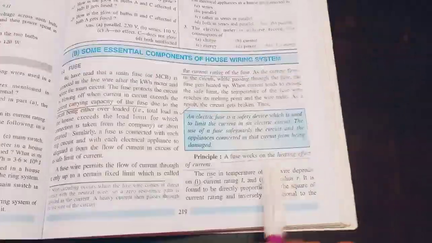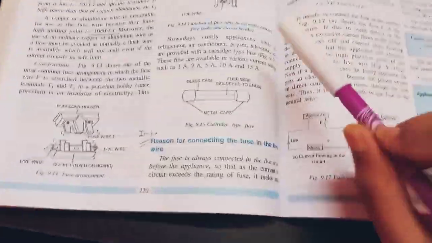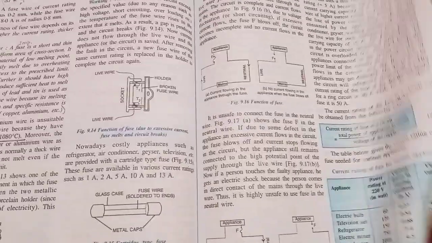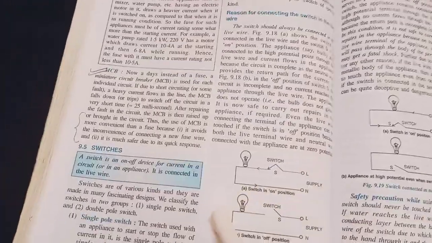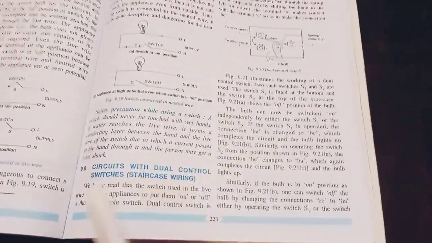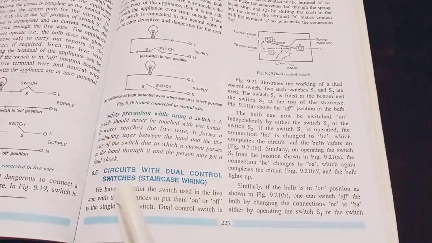Fuse is important in this chapter. Material of fuse. Okay. You don't have to study the construction or the working. It will never come in exam. Reason for connecting the fuse in the live wire is very important. You can read this. MCB. And then again, I'm telling you, all these things are not in your syllabus, like dual control switches, staircase wiring. You don't have to study this.